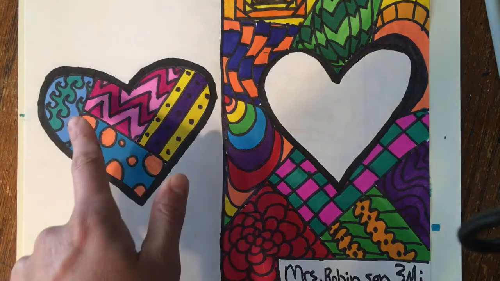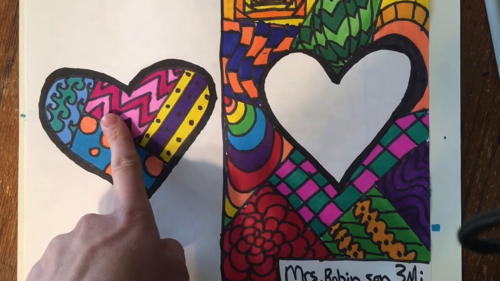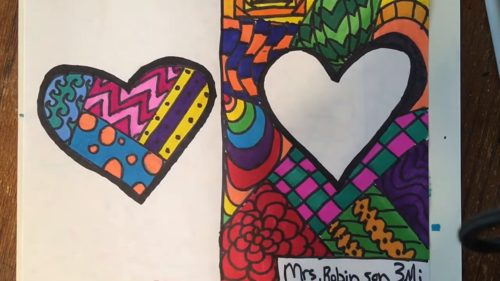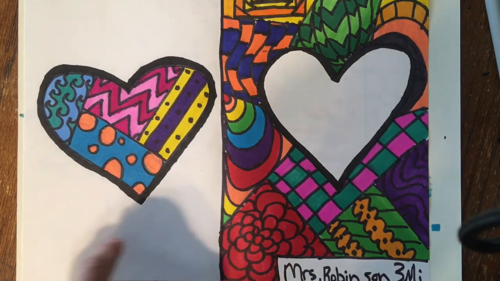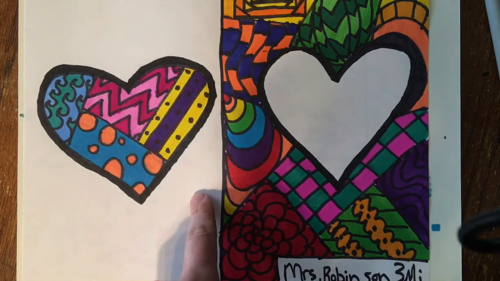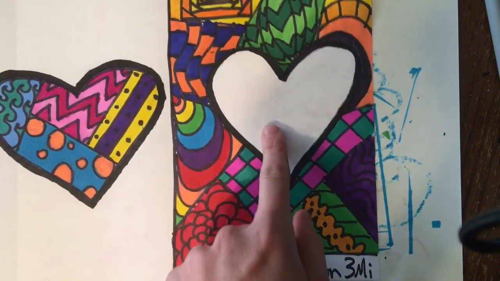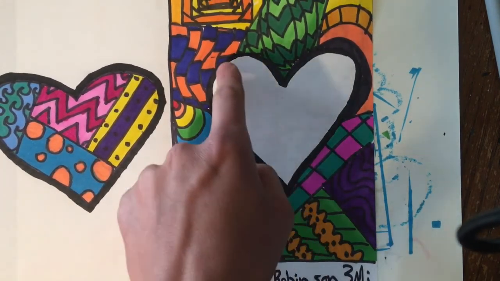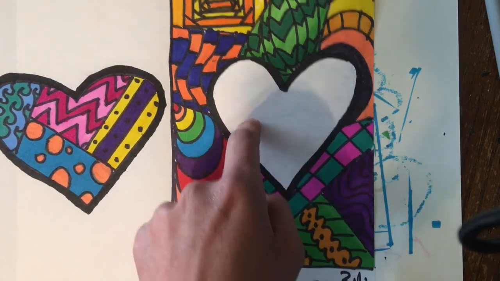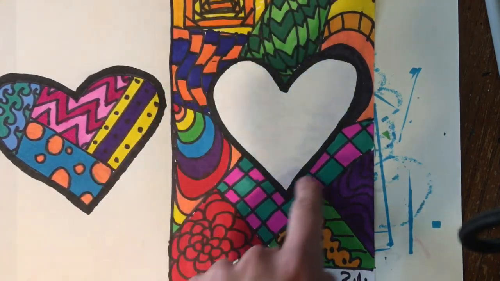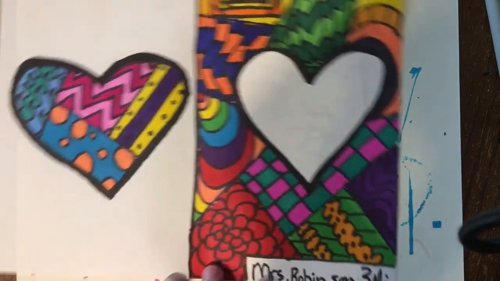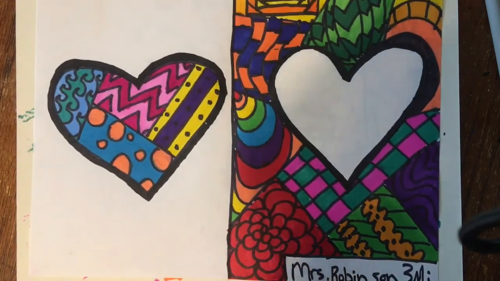On the right side, my shape is filled with colors and patterns in the positive space, and the area around it, or the negative space, is left blank. On the right side, my shape is blank in the positive space, and the patterns and designs are done in the negative space. I can't wait to see your art.